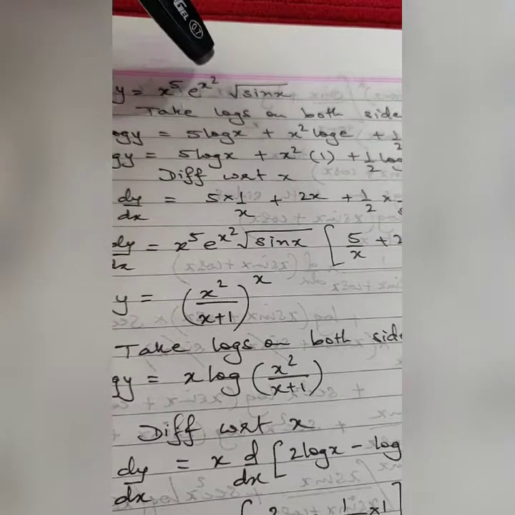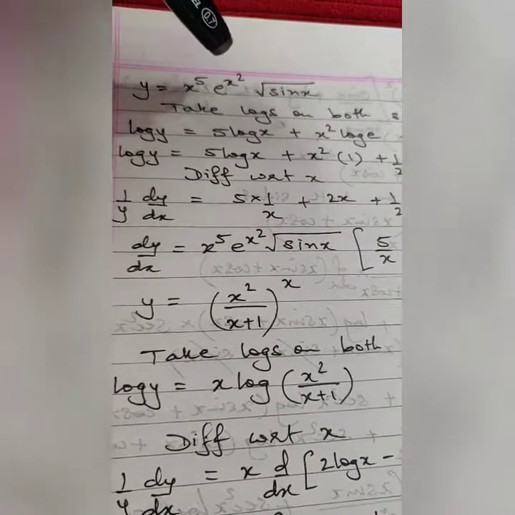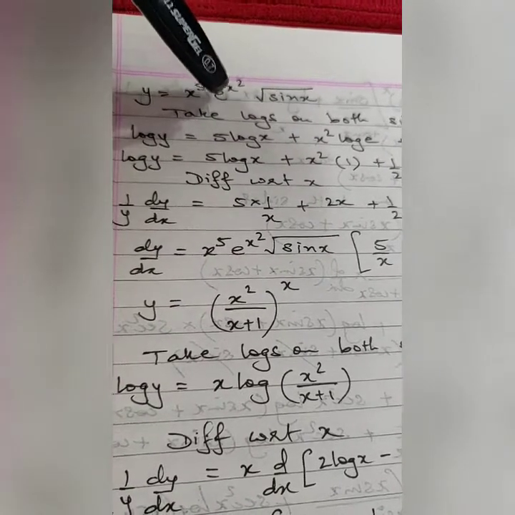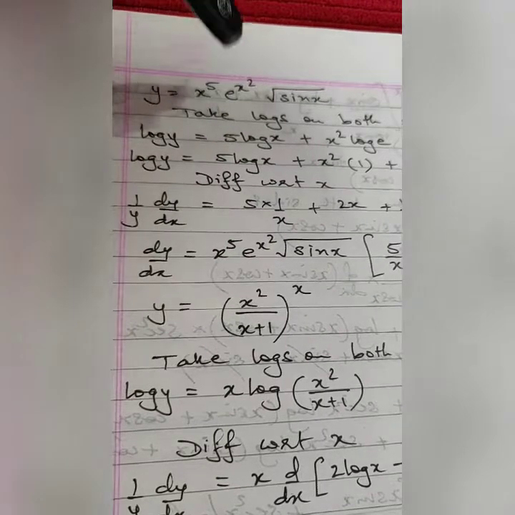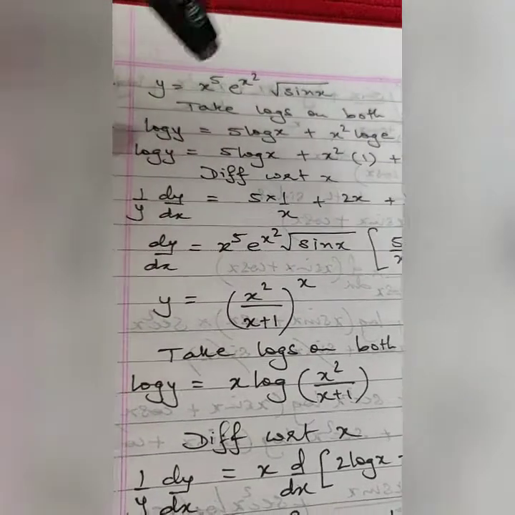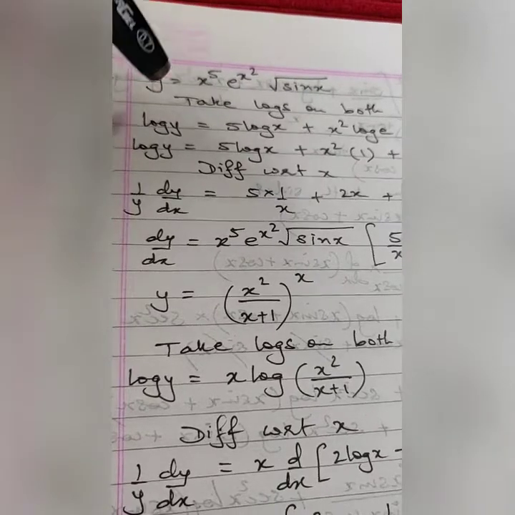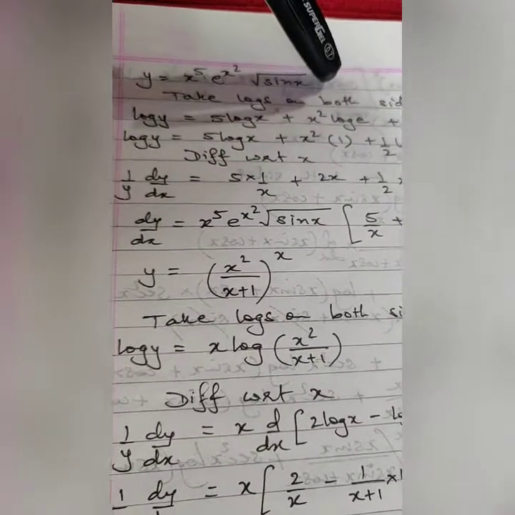There is a u into v into a w, so there will be a u v w rule, and individually all the terms are complicated anyways. At least e raised to x square and root of sine x is going to go the chain rule way. So in the u v w rule there will be too much to be dealt with. Now on the other hand, if we were to take logs on both sides, these terms would get really simplified.